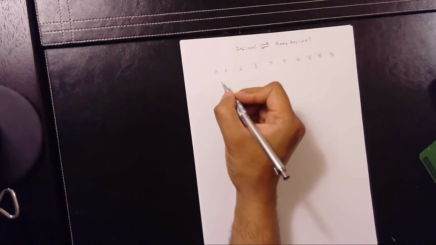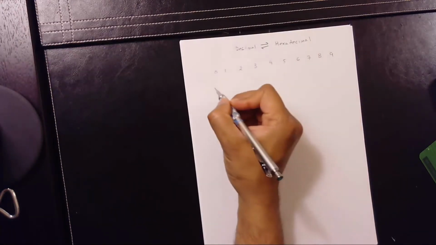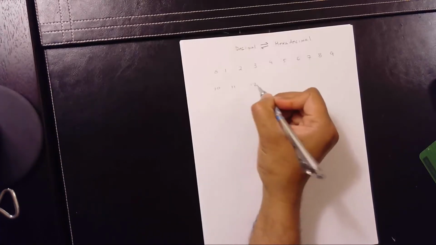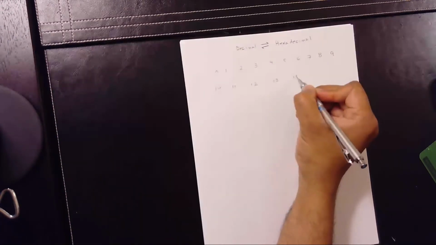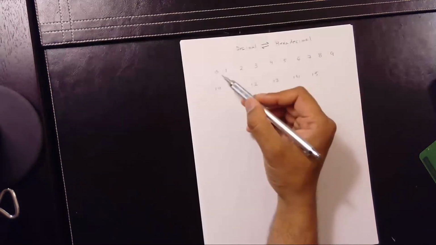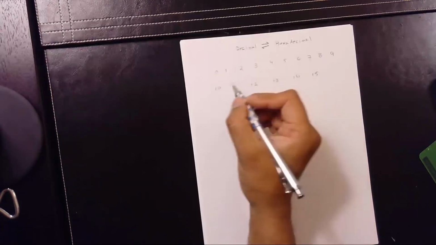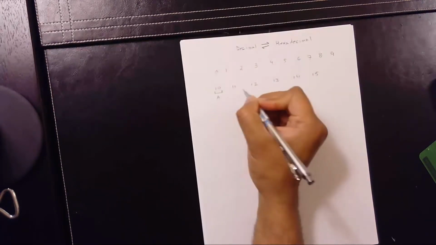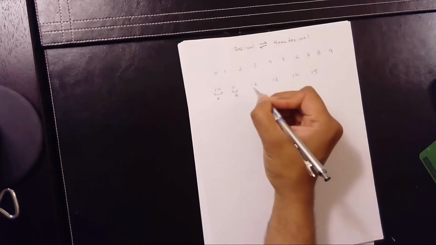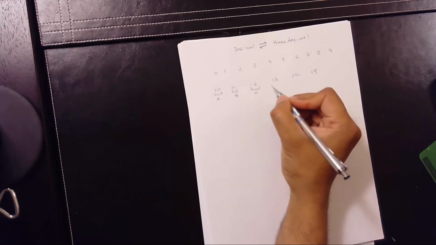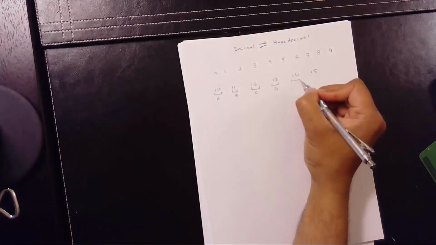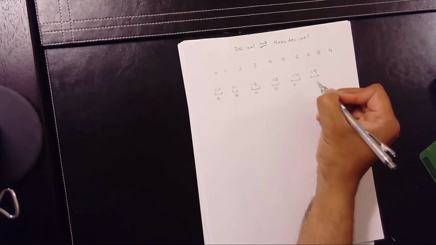Well, we just write it out a little bit: 10, 11, 12, 13, 14, 15. So here we have 16 numbers starting from 0, okay? So number 10 is A, number 11 is B, number 12 is C, number 13 is D, number 14 is E, and number 15 is F.